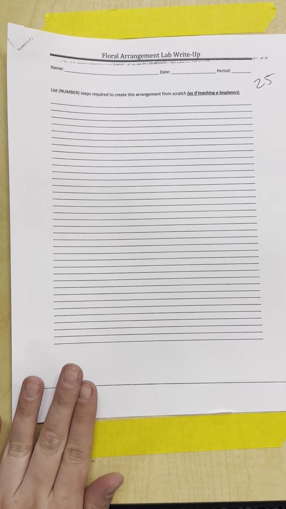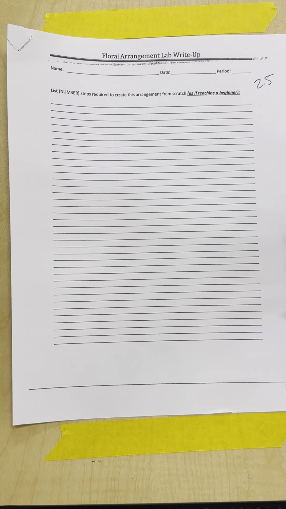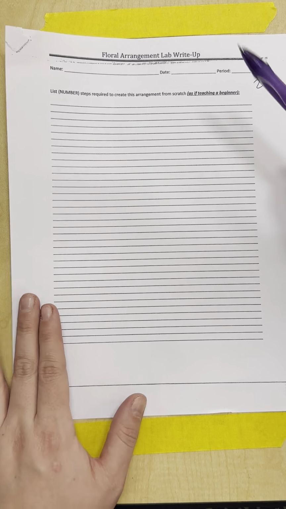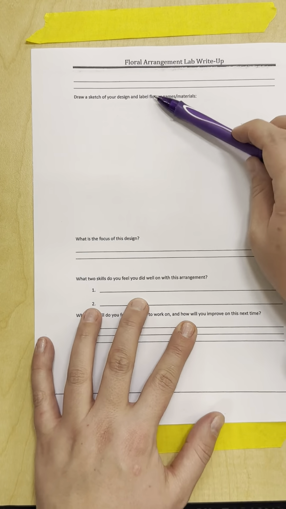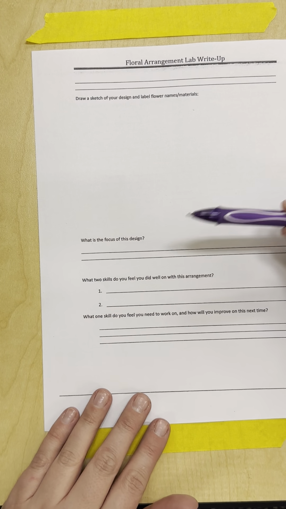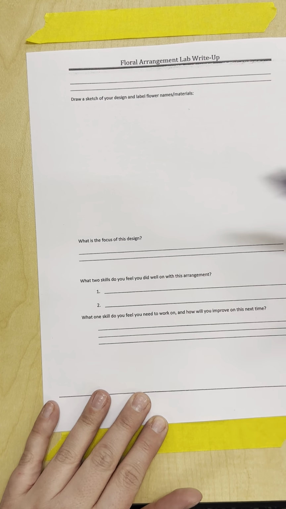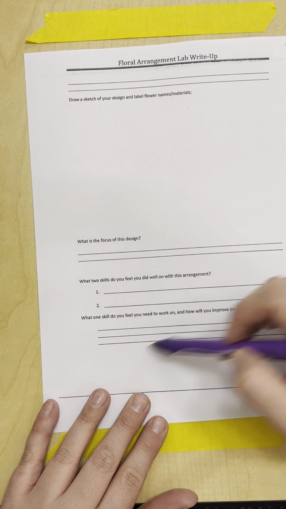Our last 25 points. Anybody can do this part. This is the write-up. It's the equivalent, I would suppose, to a science lab report. This is the details for what you did. This is a sketch and some labels about what it looks like in the end. And then what was the focus or the skills we were trying to accomplish with this arrangement. And then some self-evaluation questions.